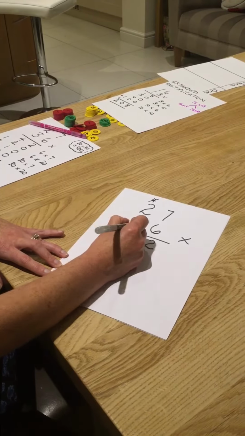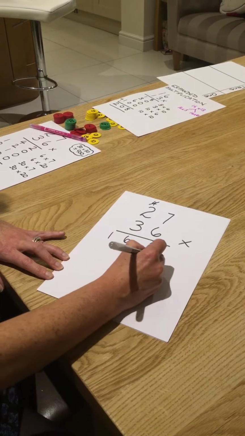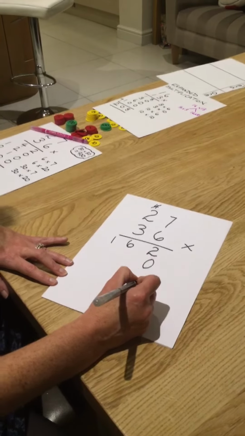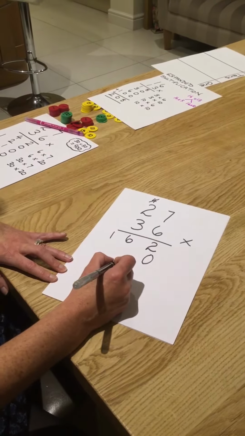Moving on to 30 times 27, I know I'm not going to get any ones, so I can put a 0 in that column. 3 lots of 7 is 21.